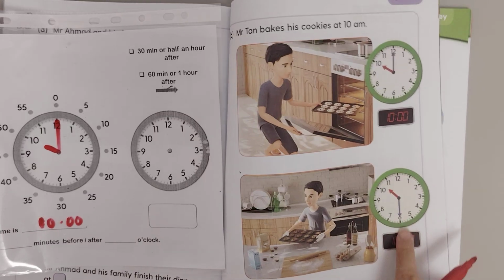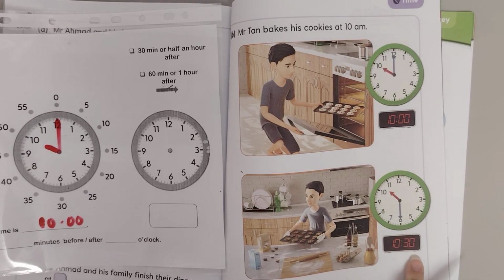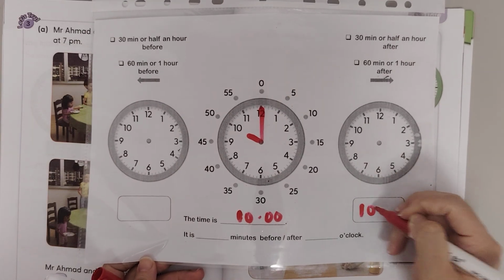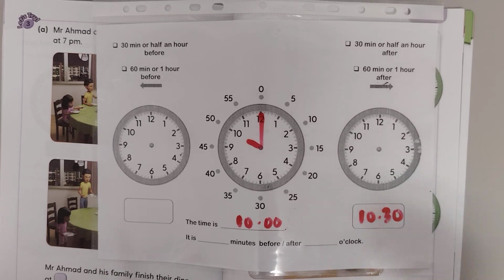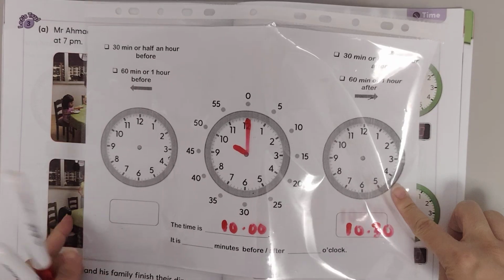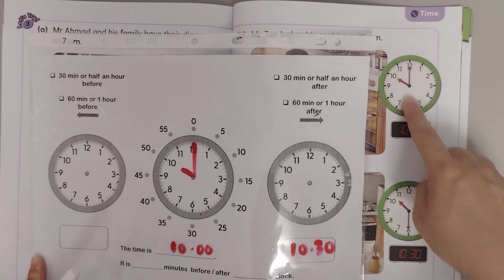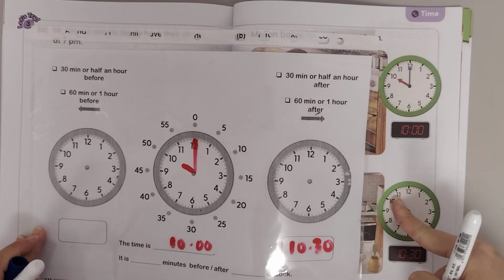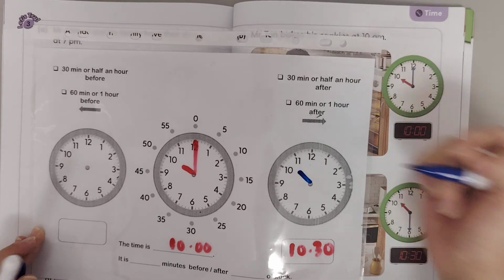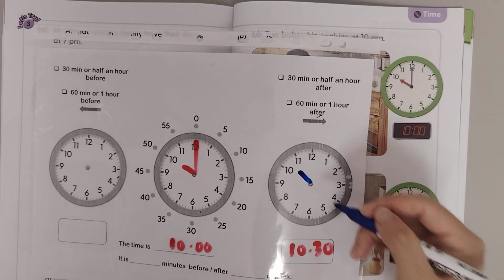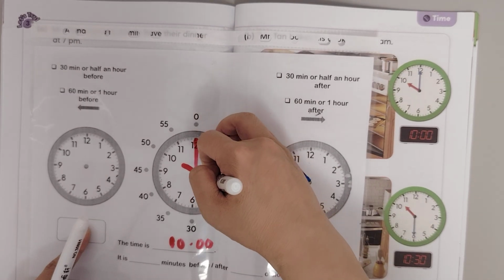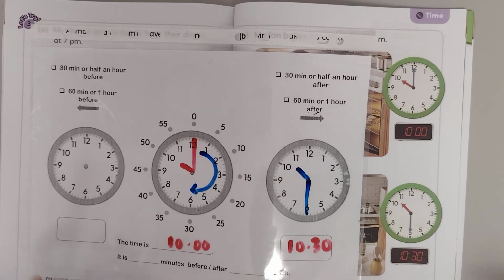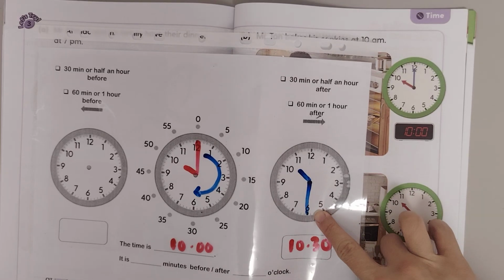Here you can see the time that he has finished baking. It's 10:30. Take a look closely at how the hands have changed. The hour hand is now pointing between 10 and 11, and that's because the minute hand has moved half the clock face to point at 6 here.